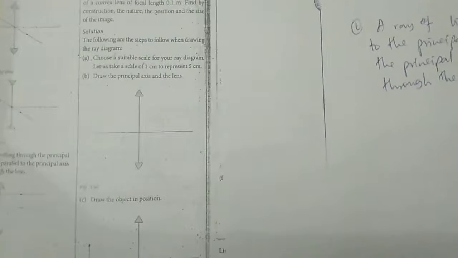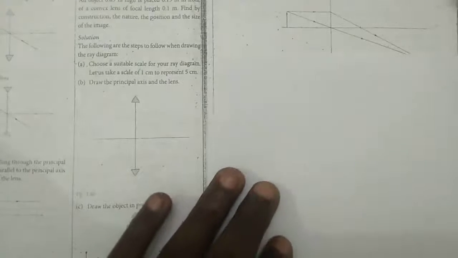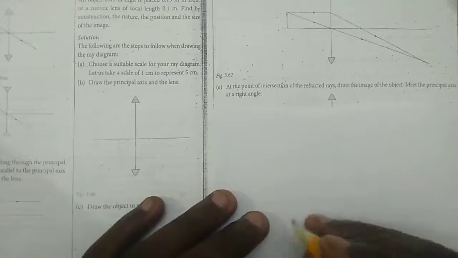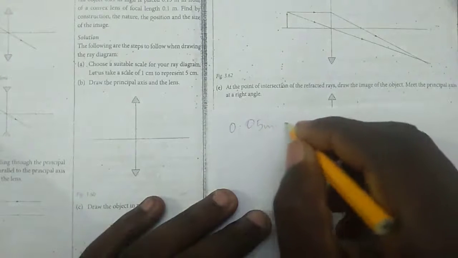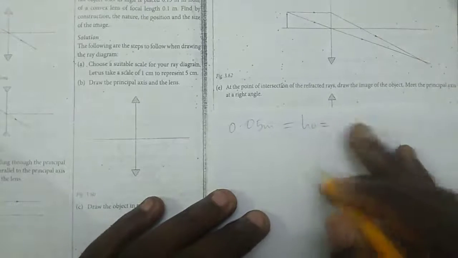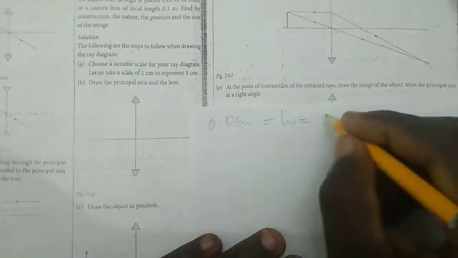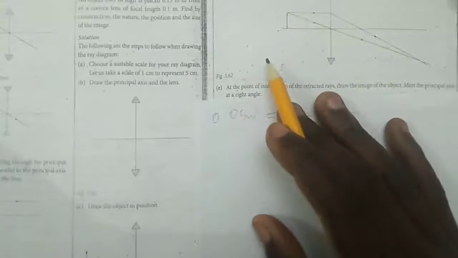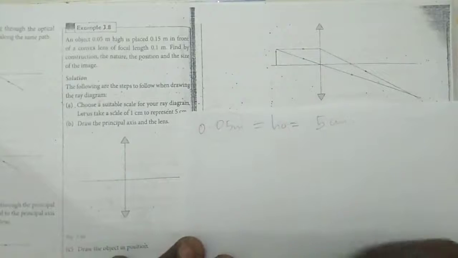Sasa tuone mfano. Hiki kitabu ni Oxford ambacho we normally use in schools. An object 0.05 meter high, ambayo hapa ni height of the object. Now for simplicity of my calculations, let me convert this to centimeter. Itakuwa ni 5 centimeter. Lakini pia is placed in front of the mirror 0.15 meter in front of the mirror.